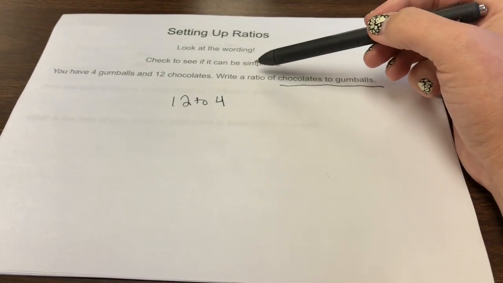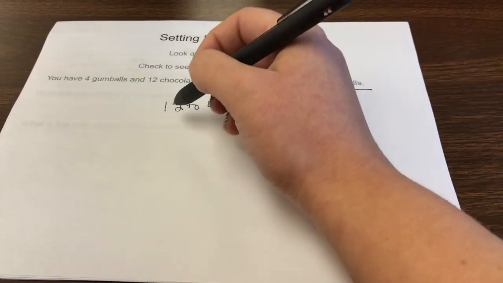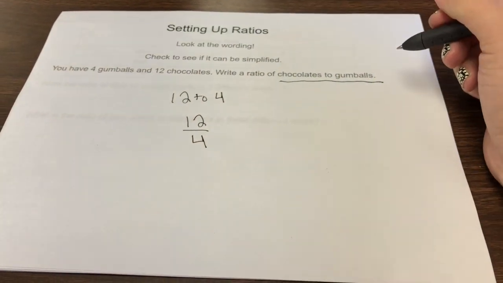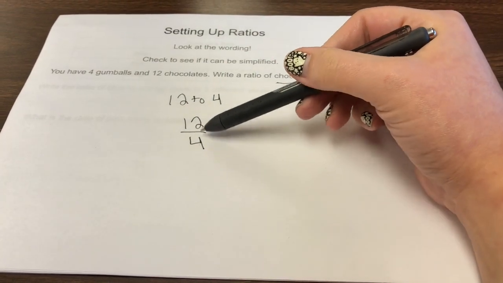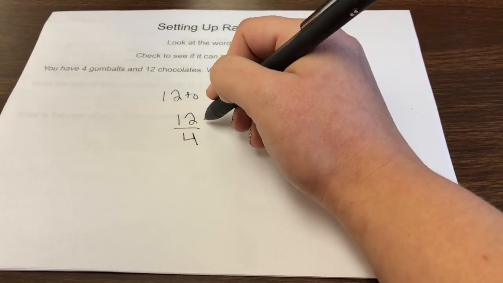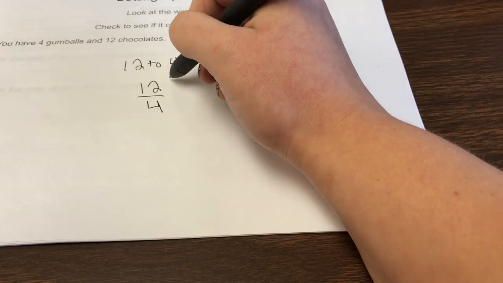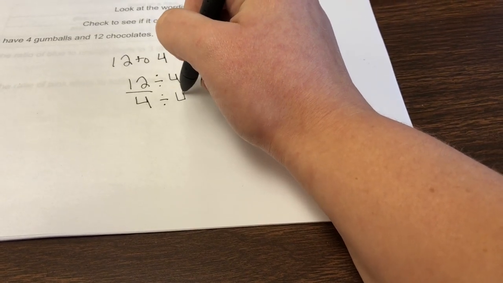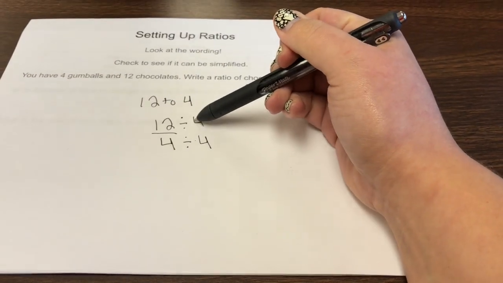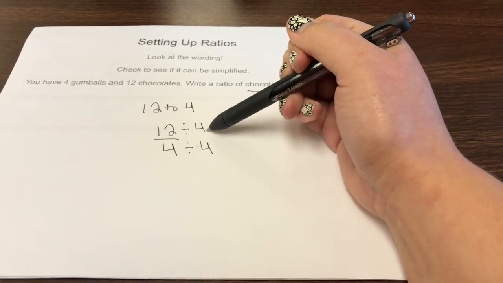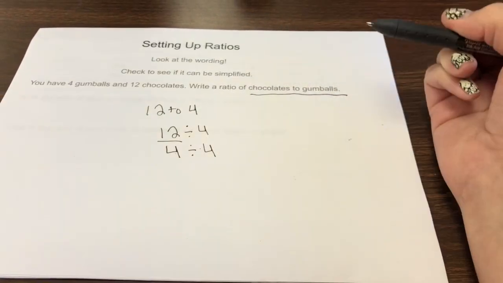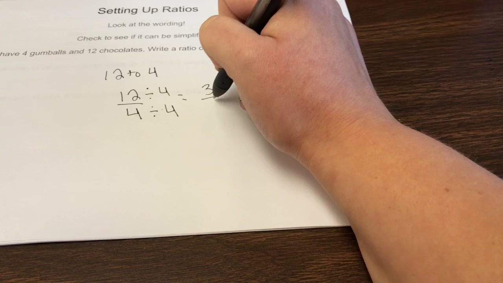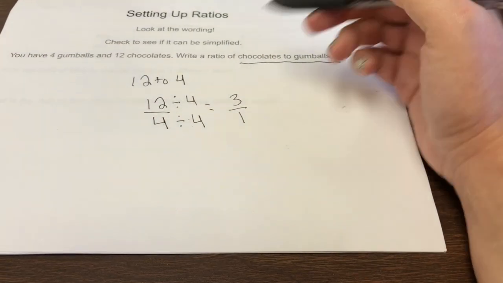Also, check to see if it can be simplified. So that's where I like the fraction form better. And since both of these are divisible by 4, you can divide the top and the bottom number. That's the big important thing. Whatever you do to the top, whatever you do to the bottom, you have to use the same number, the same operation. So in this case, it would be 3 over 1, or 3 to 1.